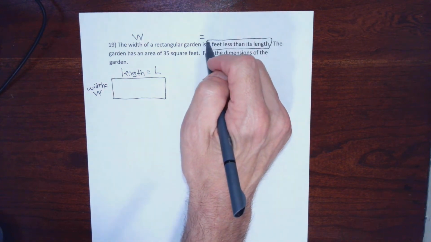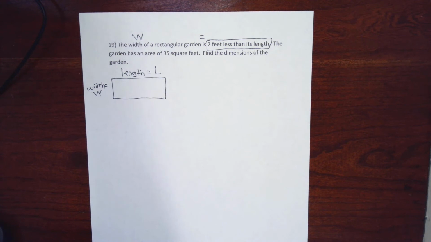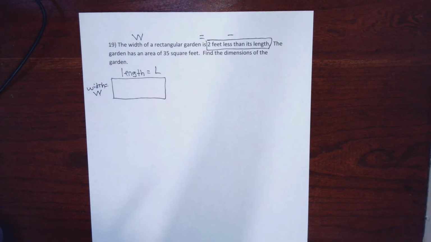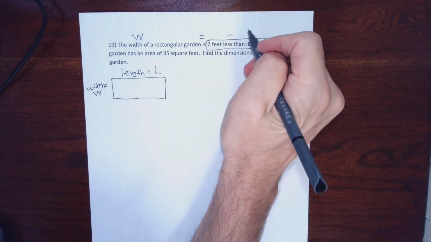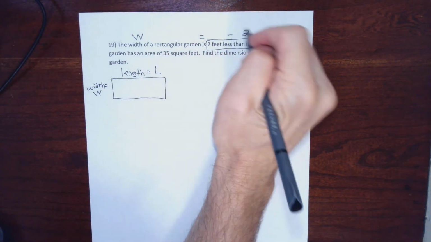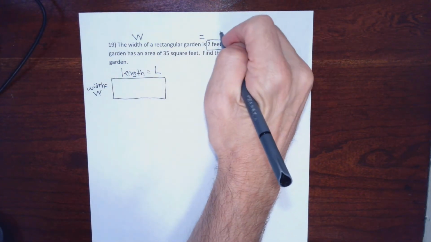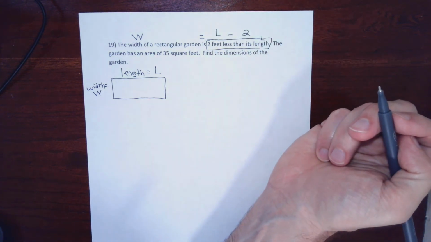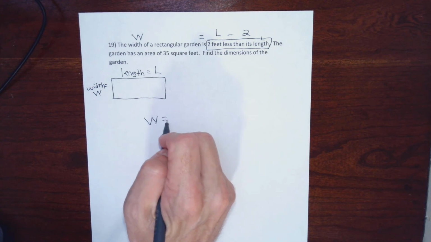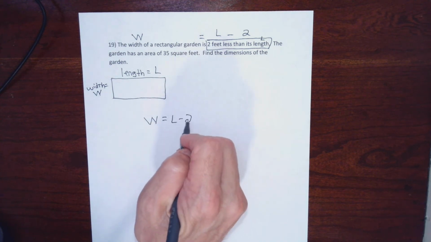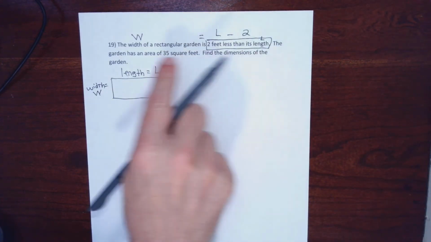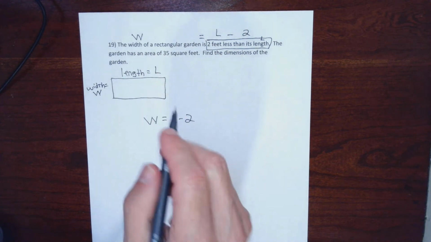This goes all the way back to the first chapter in that chart on the very first section. Less than is a subtraction word, but it's a subtraction word where you switch the order. So the 2 is going to go after the subtraction sign, and the variable that represents the length, which is the L, is going to precede the subtraction sign. So the first sentence gives me the width is 2 less than the length, or the width is the length minus 2. That's the end of the first sentence. The second sentence says the area is 35 feet.